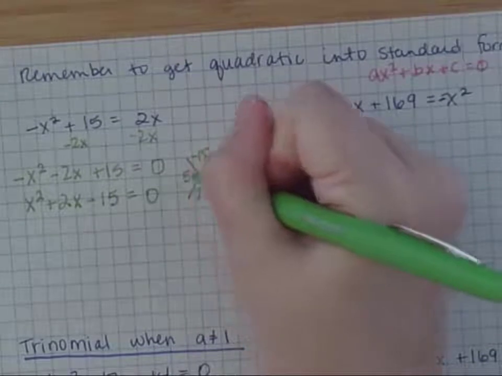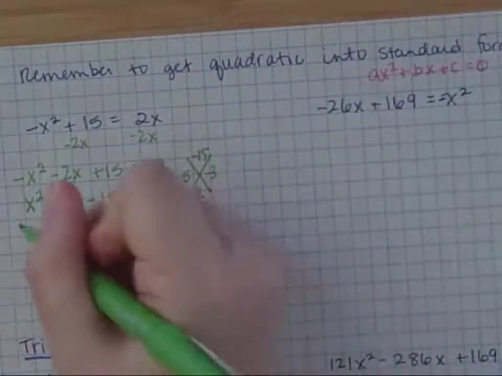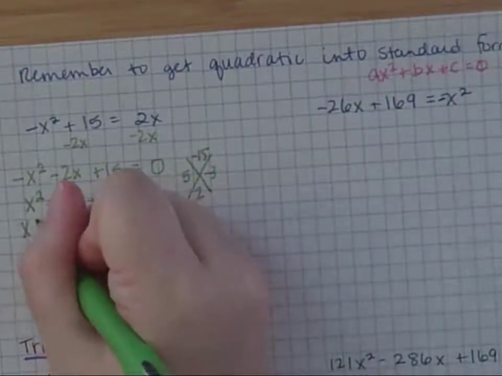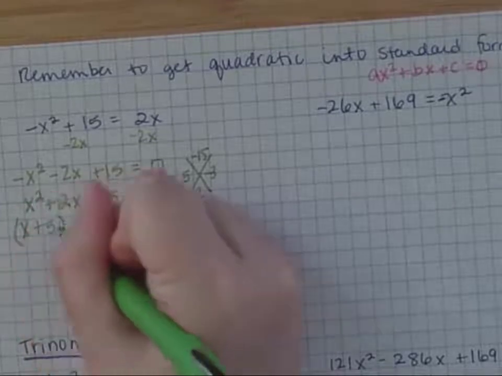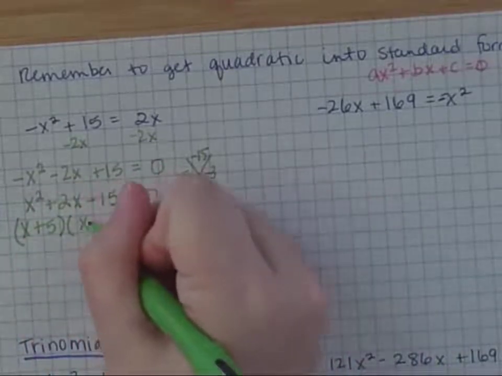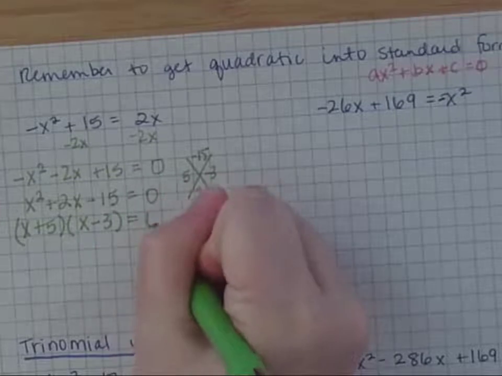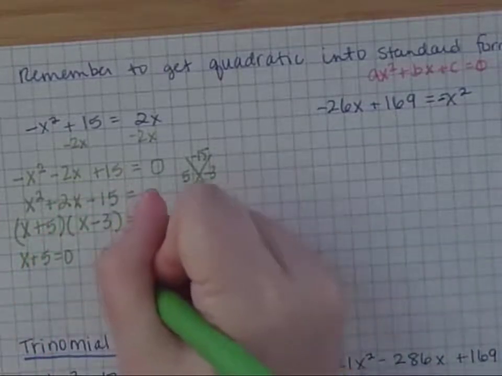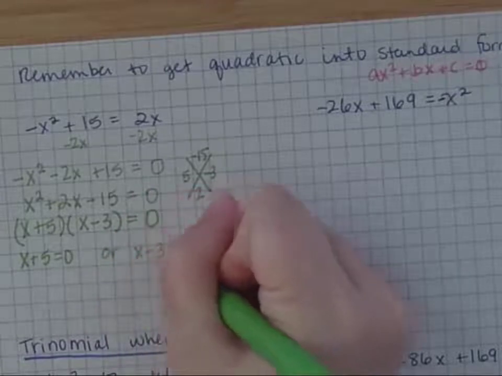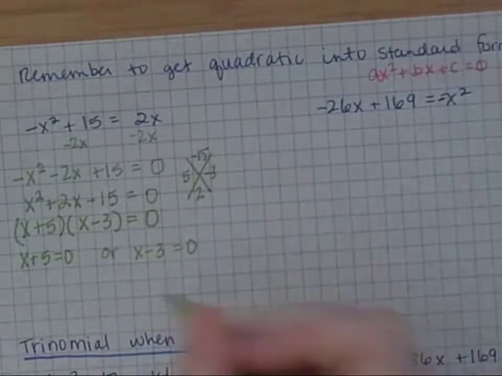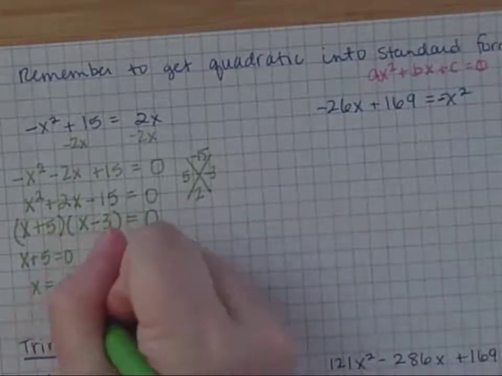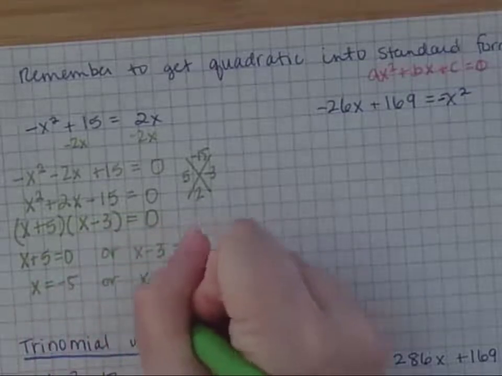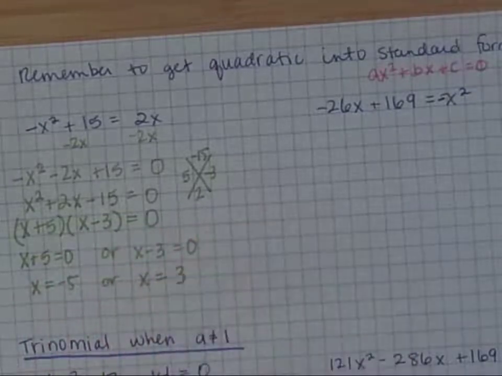A +5 and a -3. So x plus 5 times x minus 3 equals 0. X plus 5 equals 0, or x minus 3 equals 0. So x equals -5 or x equals 3.